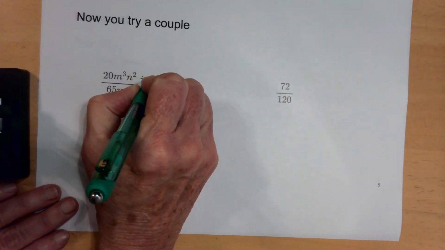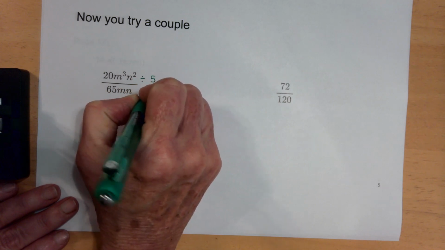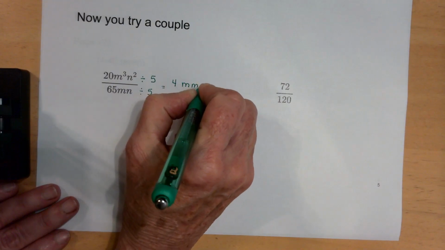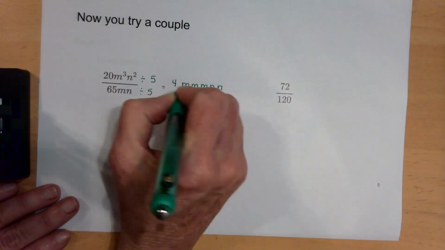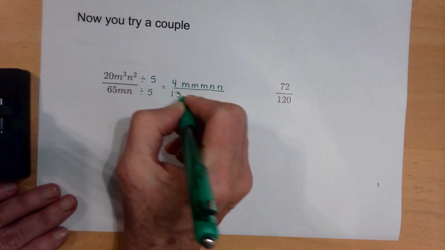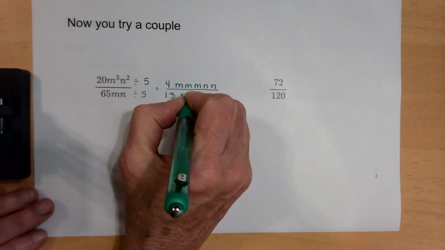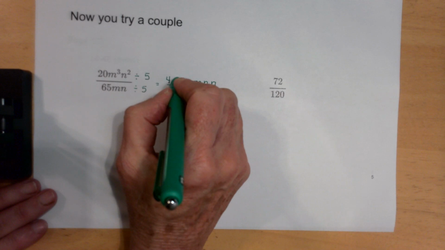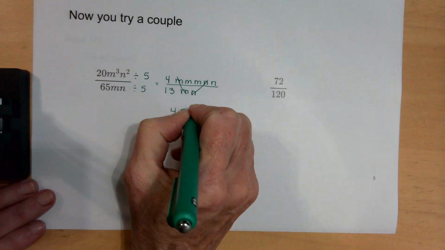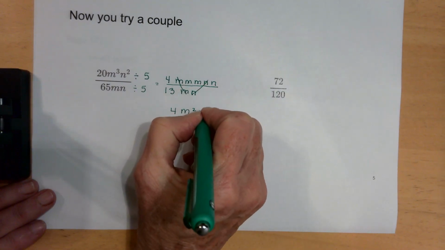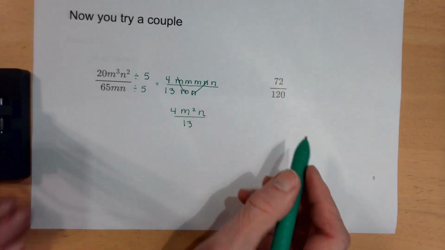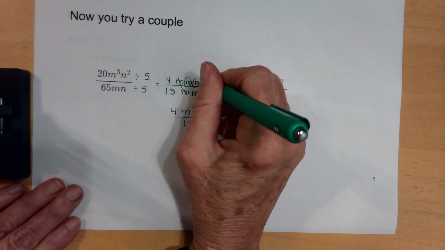Greatest common factor of my numbers is 5. So that's going to give me a 4m times m times m times n times n over 13 m n. So that marks out, and that marks out. So on the top I have 4 m squared, m times m, and an n. And on the bottom what I have left is a 13. I hope you see that those are the ones we have left.